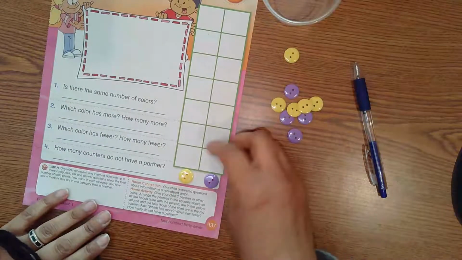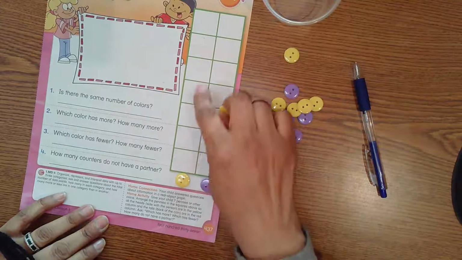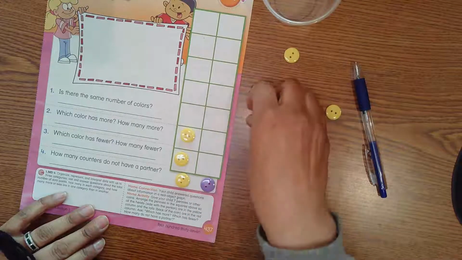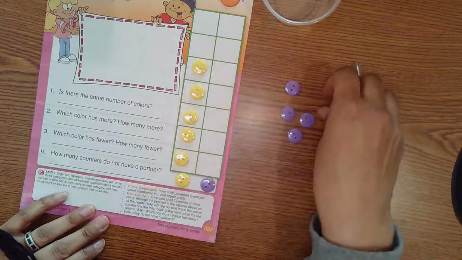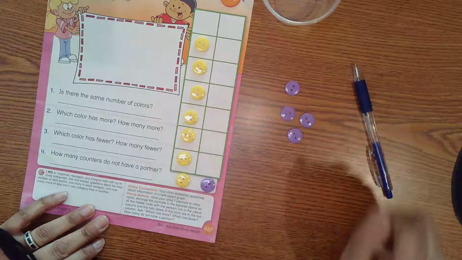All right, so let's see. I'm going to fill the column with the yellow buttons, starting on top of the yellow button. Let's see how many I have. I'm going to put here all the yellow buttons that I have to fill the graph. And then let me put purple.